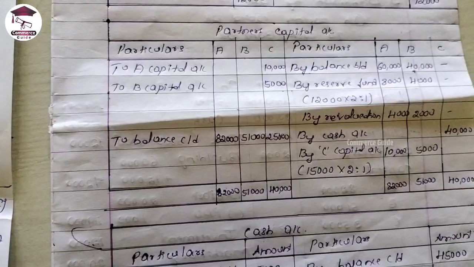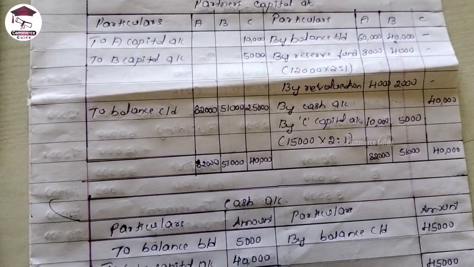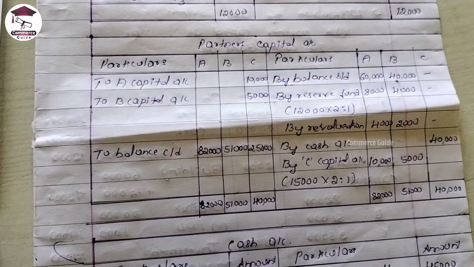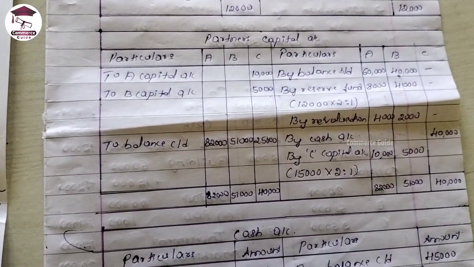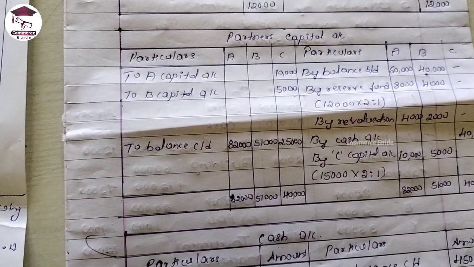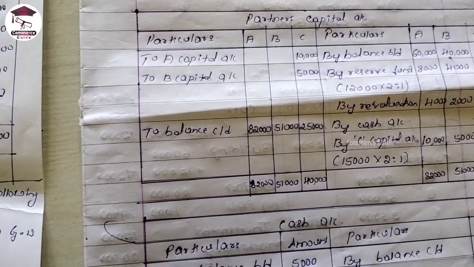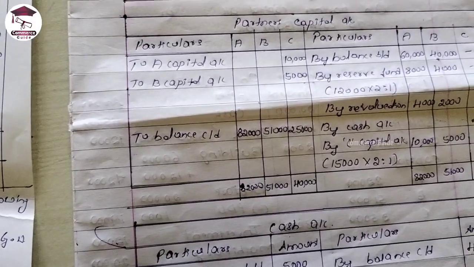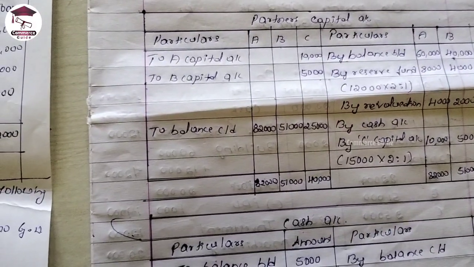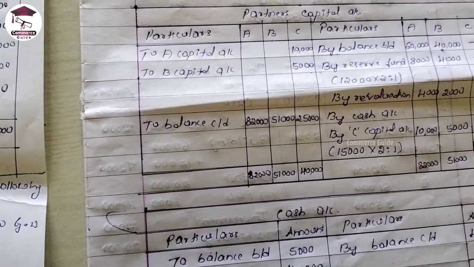So all the entries have been entered. Now we need to make the total. On the credit side, the total will be 82,000, 51,000 and 40,000. The same total we should write on the debit side, 82,000, 51,000 and 40,000. So the remaining amount is to balance carried down. A's column, nothing will be there, 82,000. B's column also 51,000. From C's column, from 40,000 we need to deduct 10,000 and 5,000. The remaining is 25,000.